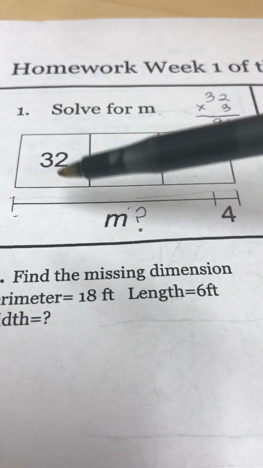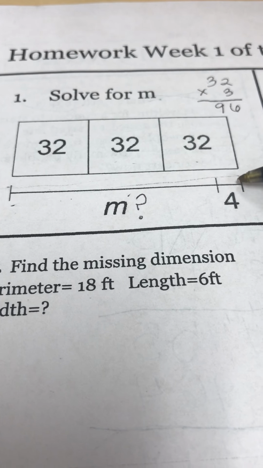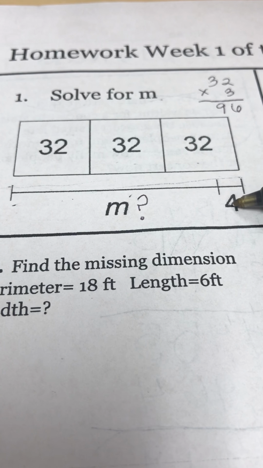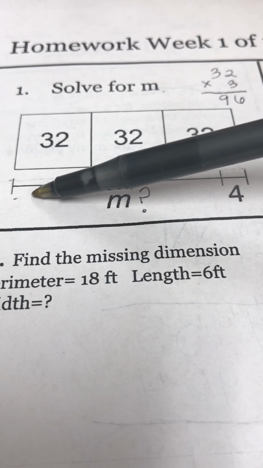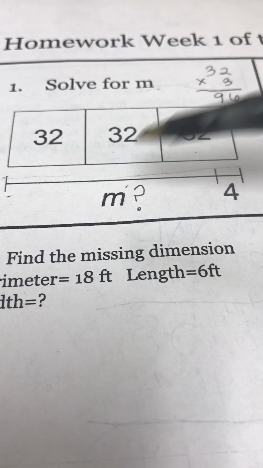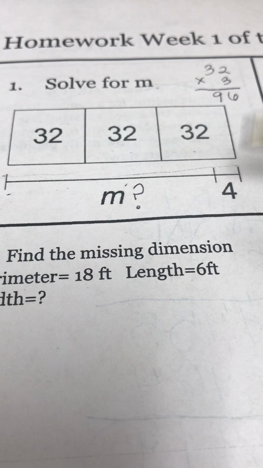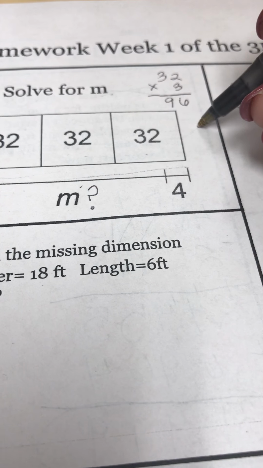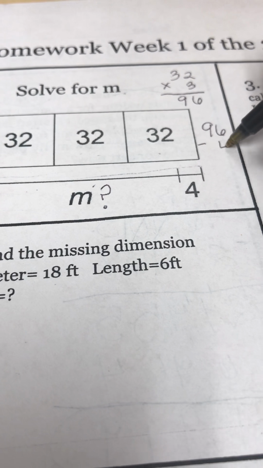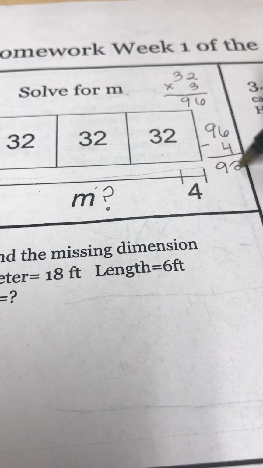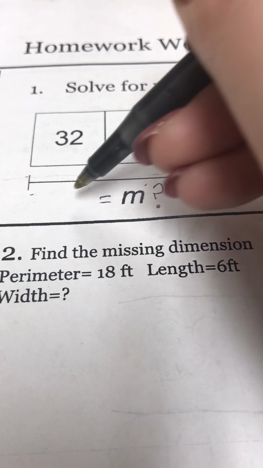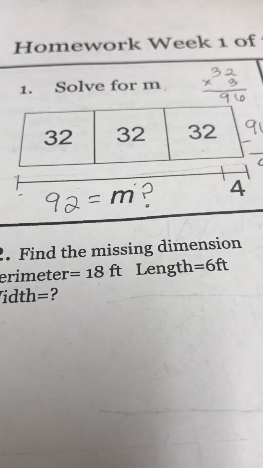Now, 96 is our total, but we've got a piece right here that's 4, and then we're trying to figure out what the rest of it is. So if the total is 96, but we want to take away this chunk of 4, we've just got to do 96 minus 4, which is 92. So m equals 92.